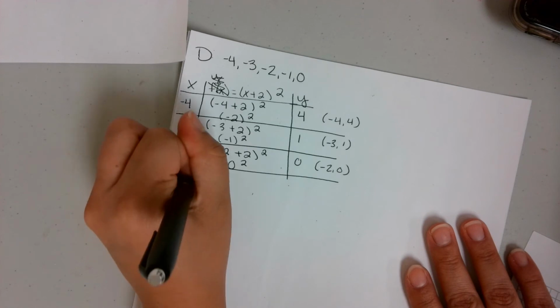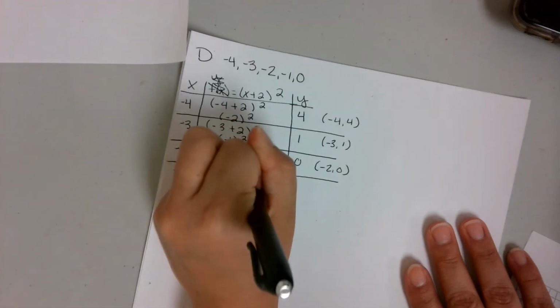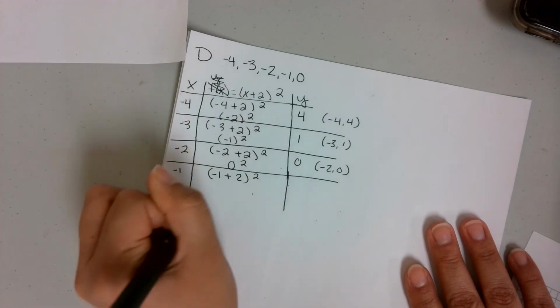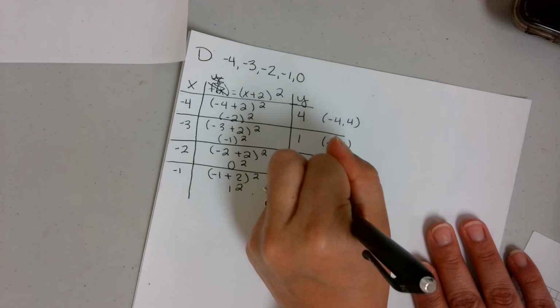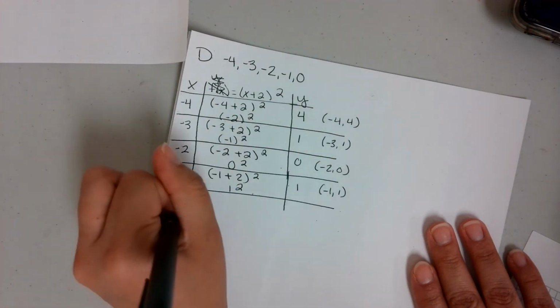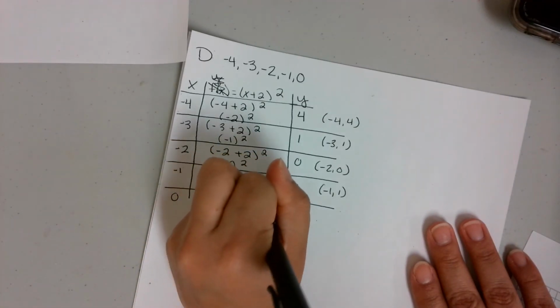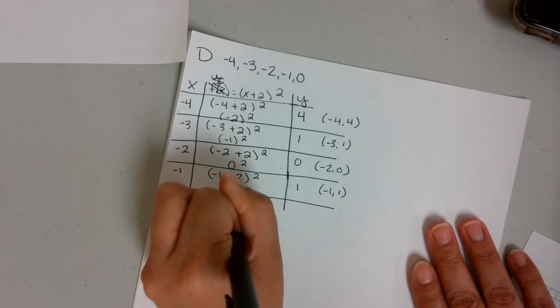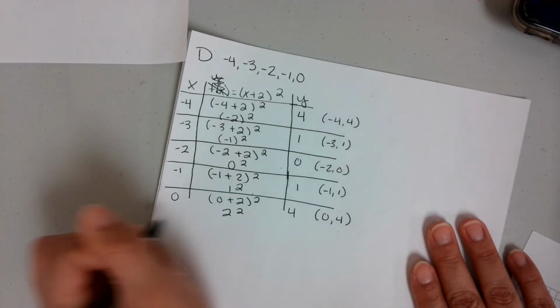Then I have negative 1. So I have negative 1 plus 2 quantity squared. Negative 1 plus 2 is 1, and 1 squared is 1. So this ordered pair is at negative 1, 1. And my last input is 0. So I have 0 plus 2 squared. 0 plus 2 is 2. 2 squared is 4. So this ordered pair is at 0, 4.